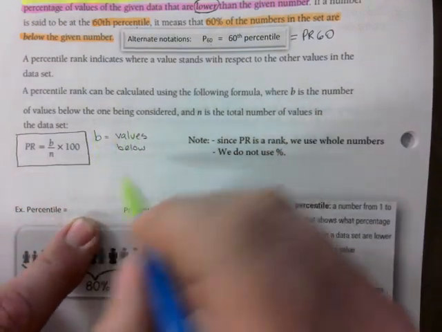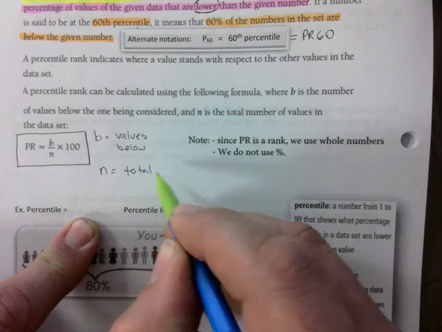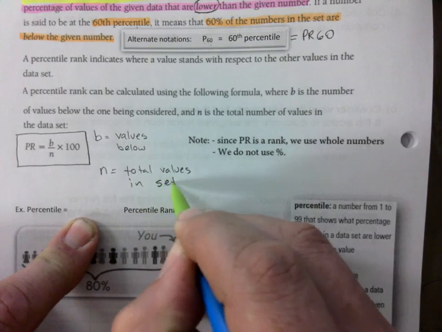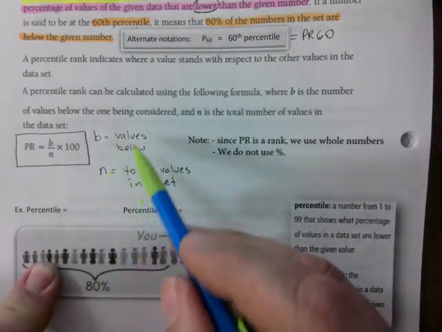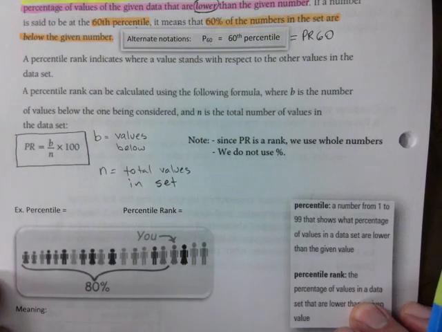That's what that means, values below. And N means total values in set. I think you need to make sure B and N also make it to the study sheet so you know what they mean.